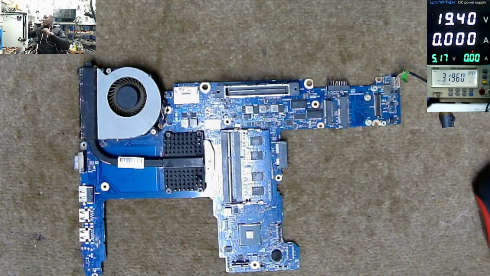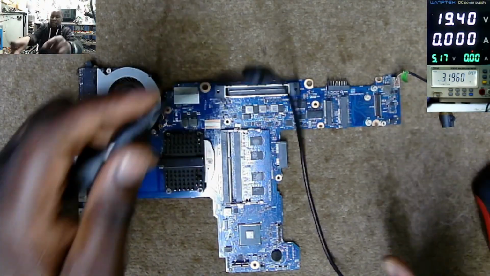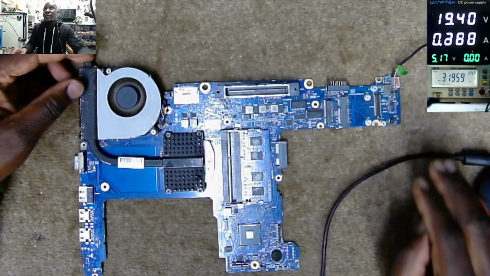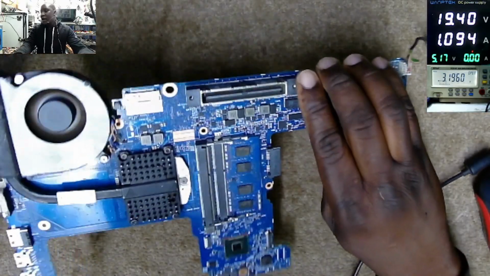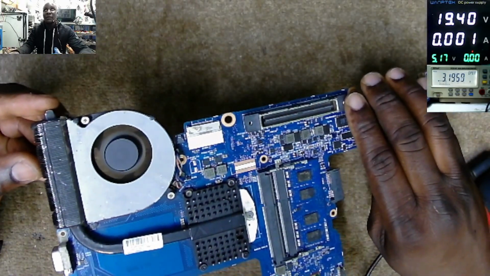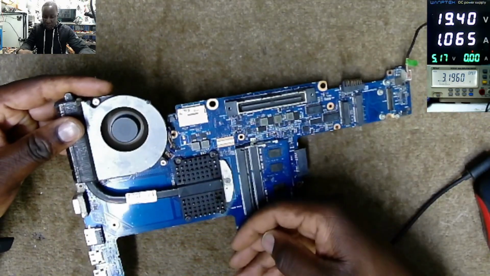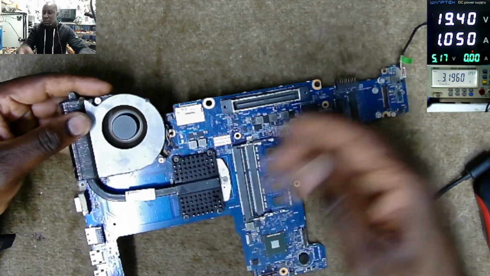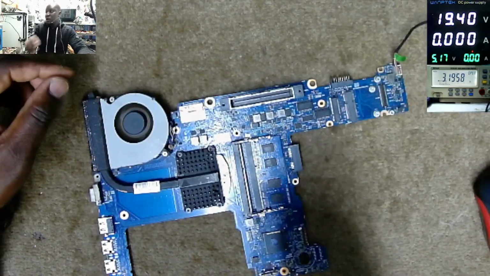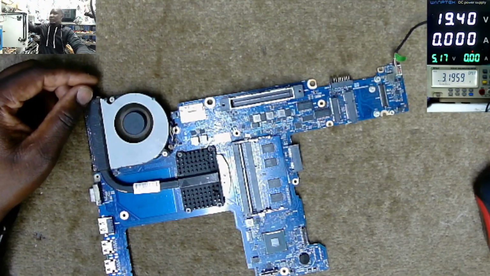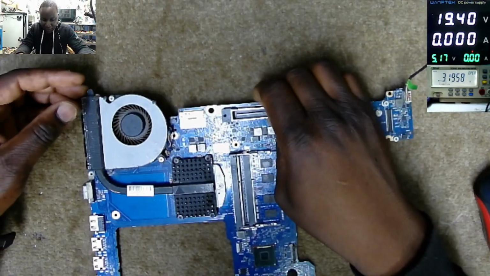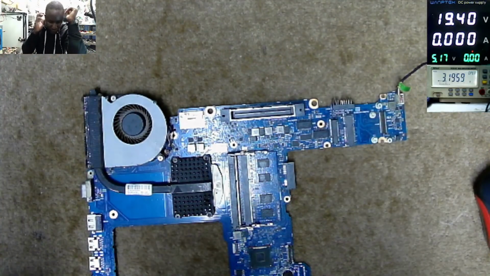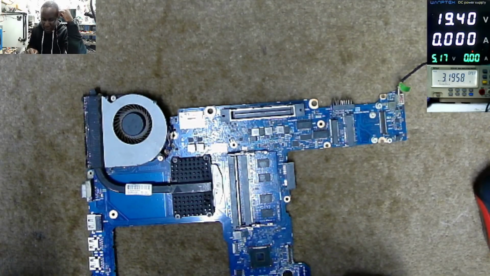So what I want to do, we can check for power, but that's not important. Pressing the button, and the motherboard just comes on by itself. How is that possible? As soon as I plug in the power supply, the motherboard is coming on by itself. So we know that this is a working motherboard. But our problem is sound.